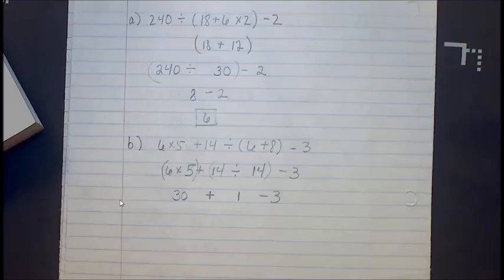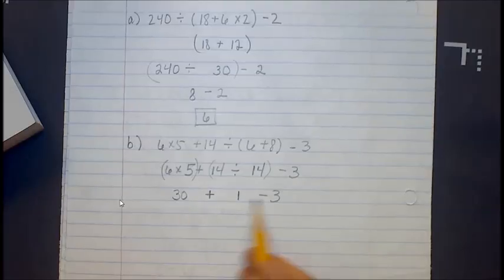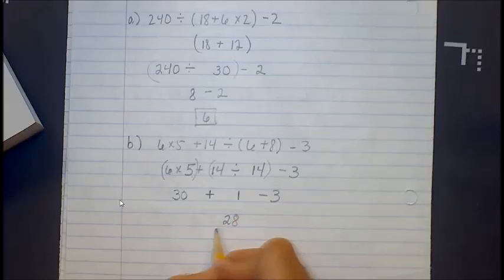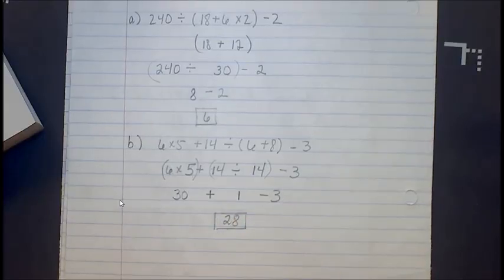Now we can just add this left to right. 30 plus 1 is 31. Minus 3 is 28, right? Excellent. Again, they're kind of fun. A little bit more challenging than just adding and subtracting, or multiplying and dividing. Kind of mixing them up together, but then having to apply these rules of order of operations.